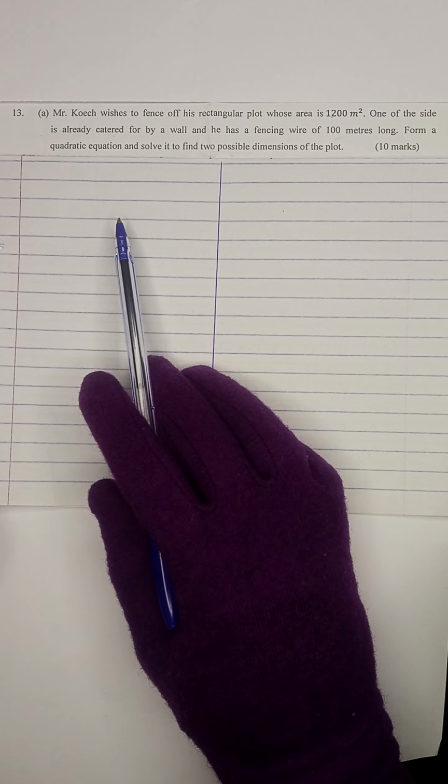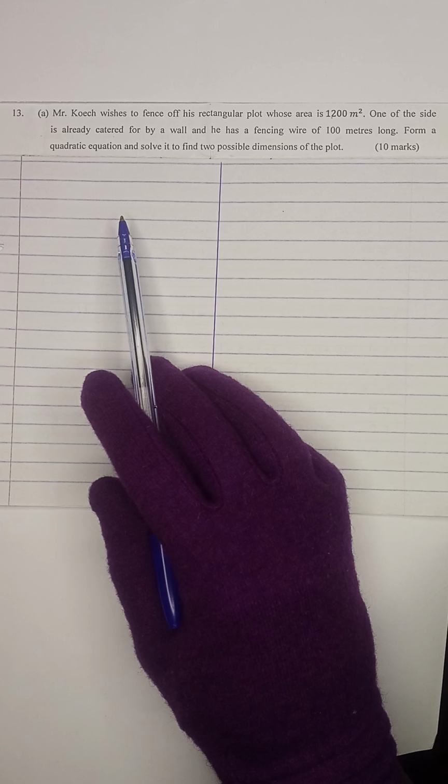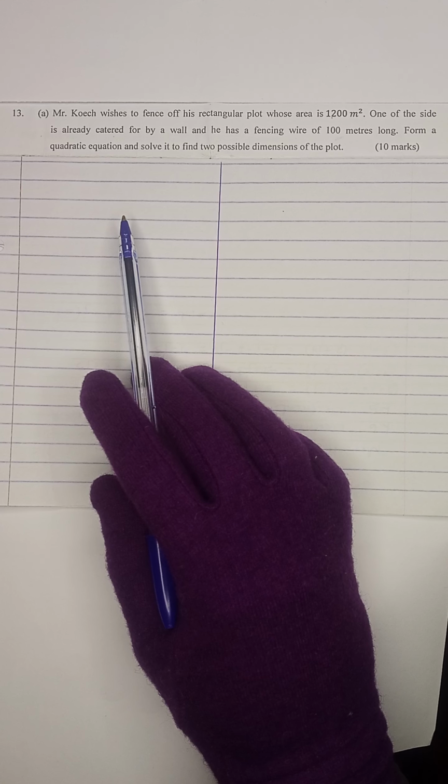Number 13A, Mr. Koech wishes to fence off his rectangular plot whose area is 1,200 square meters. One of the sides is already catered for by a wall, and he has a fencing wire of 100 meters long. Form a quadratic equation and solve it to find two possible dimensions of the plot.